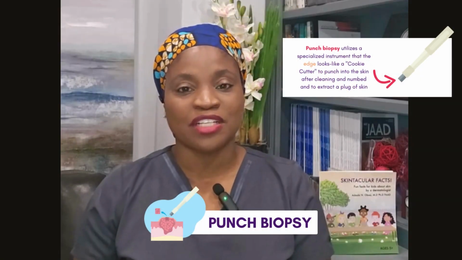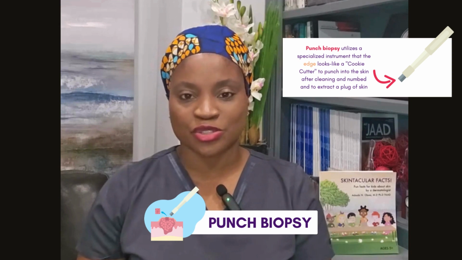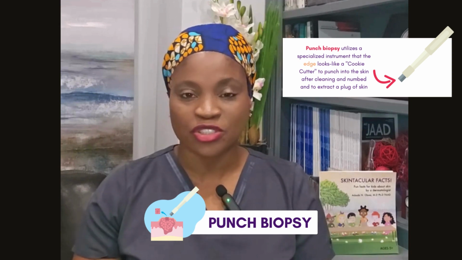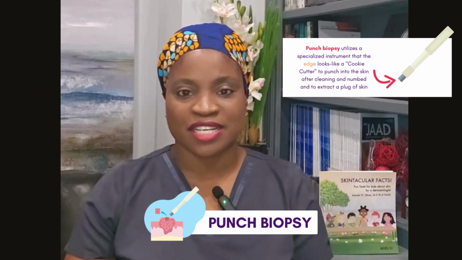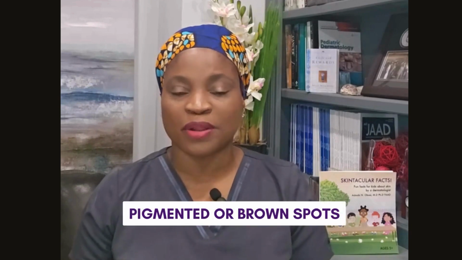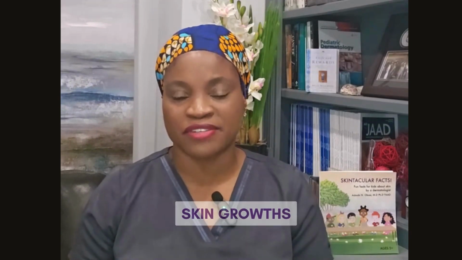The next technique is a punch biopsy, which utilizes a specialized instrument whose edge looks like a cookie cutter to punch into the skin after it's been cleaned and numbed to extract a plug of skin. This is excellent for scalp biopsies, to look at the hair follicle and to assess rashes, pigmented or brown spots on the skin, as well as different skin growths.